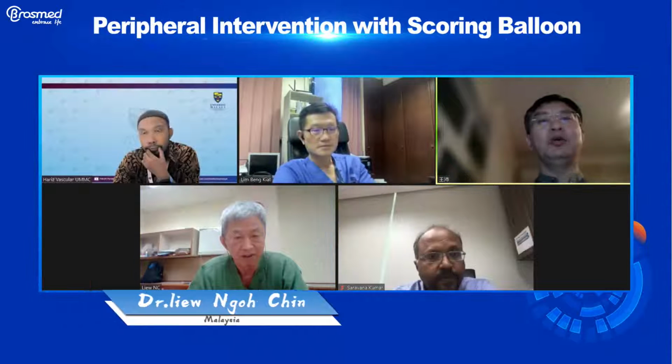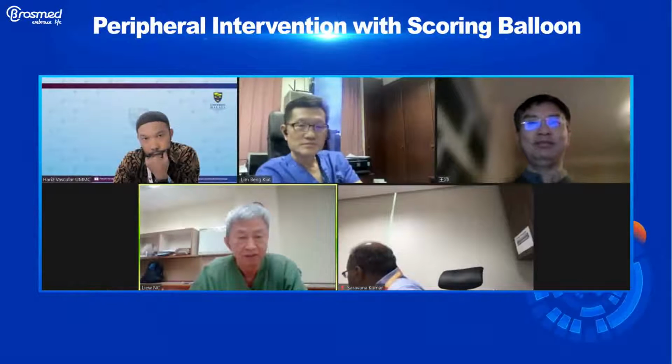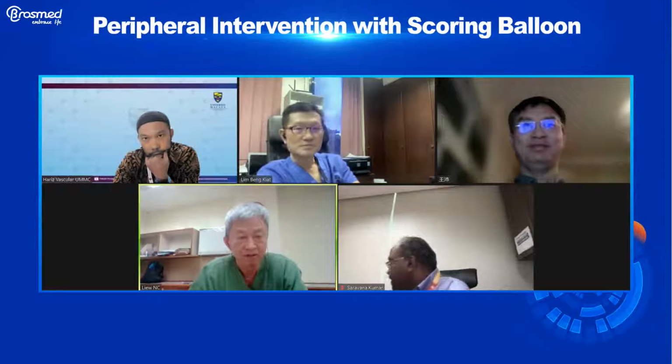So you mean for one treatment, or just one lesion with 2 different treatments? What do you mean? Which scenario? One lesion with 2 different treatments. Meaning that if you open up using a smaller balloon, you can't open it up totally. Can you then use another same scoring balloon to open up? For me, I would choose the same sized cutting balloon. Okay, that's fine.